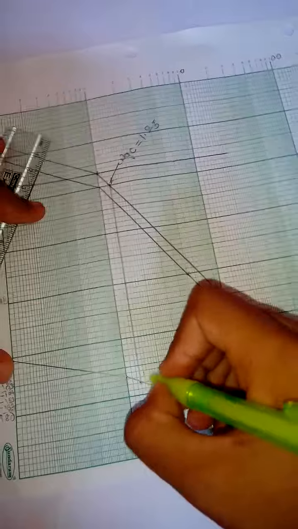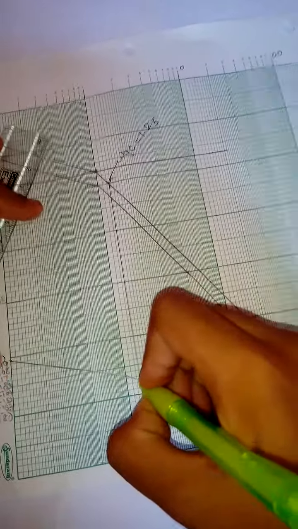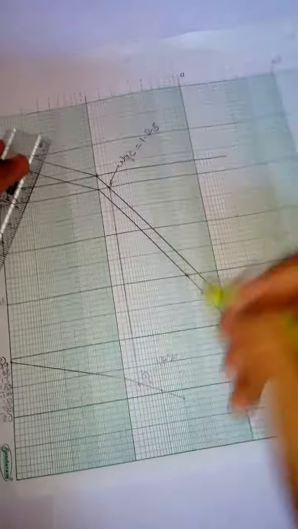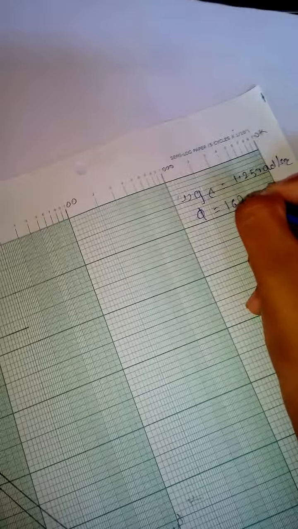Now for 1.25, this point is minus 162. Okay. Now your omega GC, that is gain crossover frequency, equals 1.25 radians per second, and your phi equals minus 162 degrees.